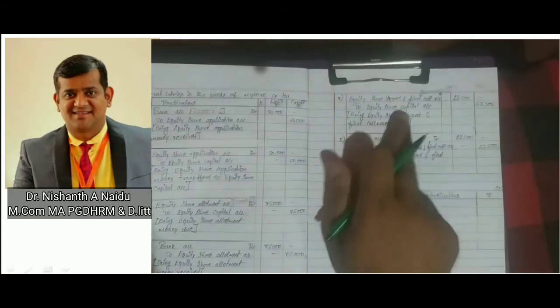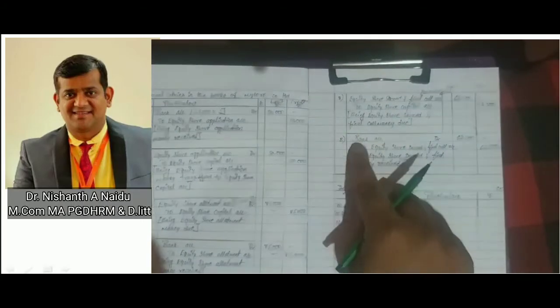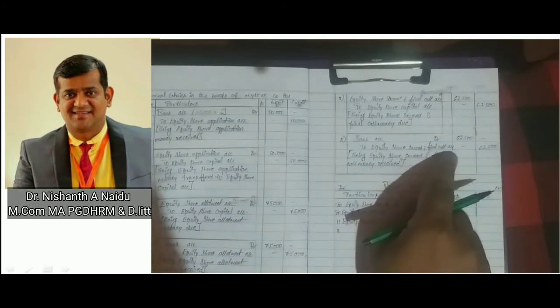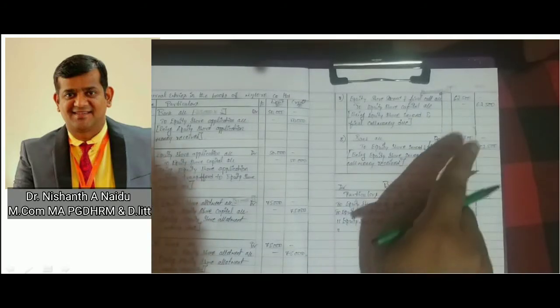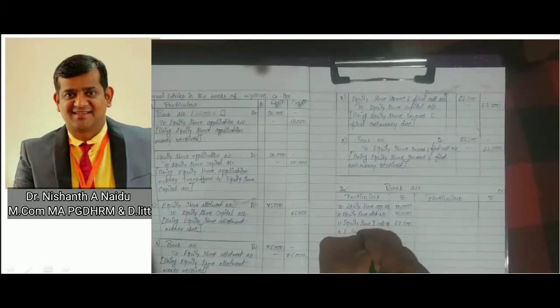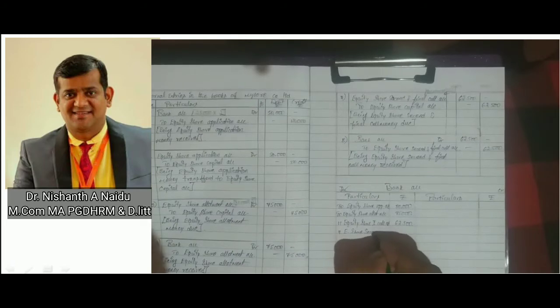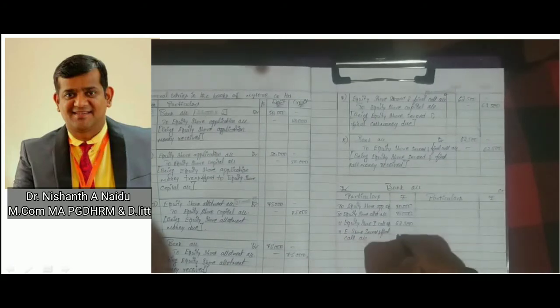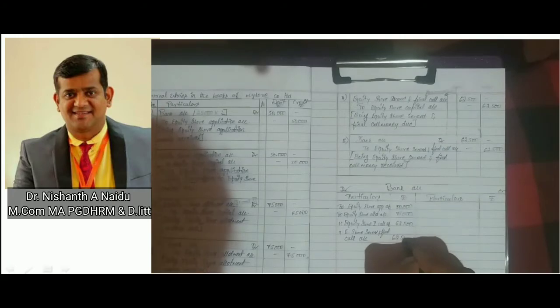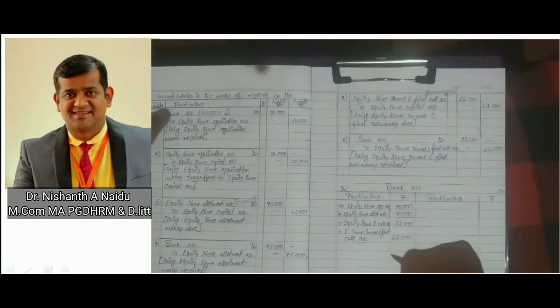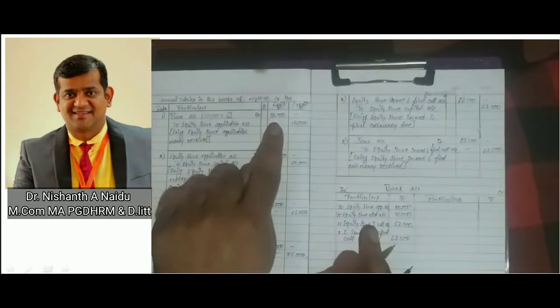Is there any bank account in the seventh entry? No, right? In the eighth entry it is there. So that is against equity share second and final call account, amount 62,500, same. So write down equity share second and final call account. Again the amount remains 62,500.